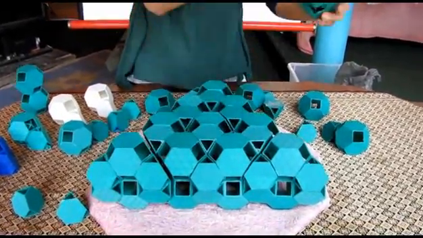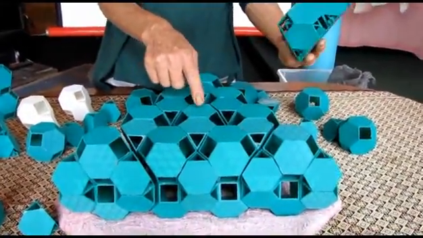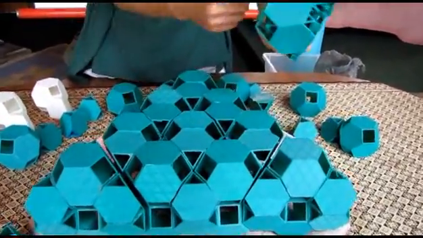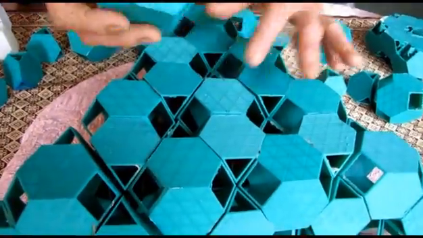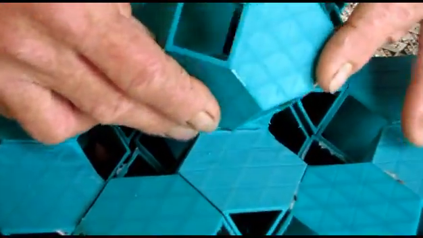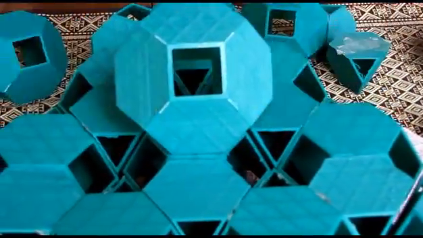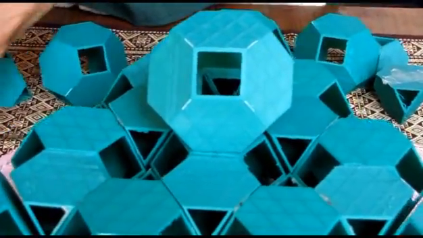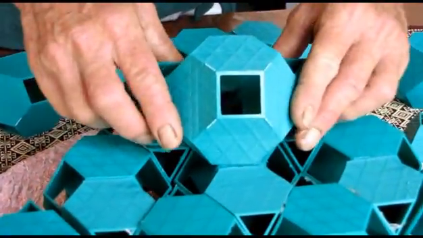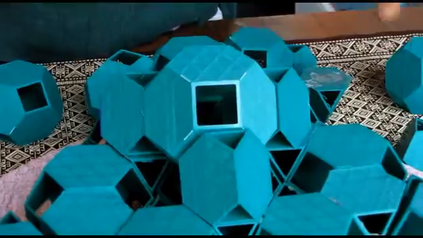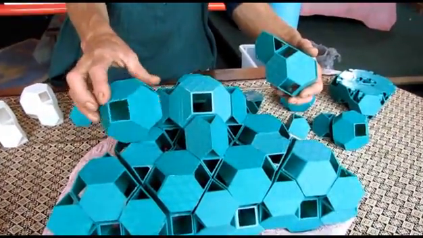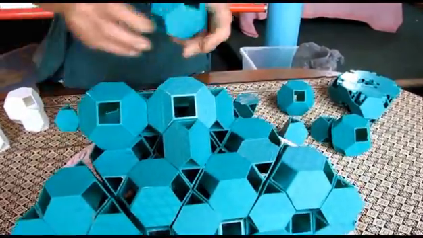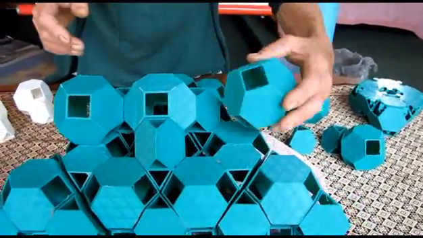If I build it differently, instead of putting our tetra on octa, I continue with octa on octa. I will change the configuration, because then our model will be more.